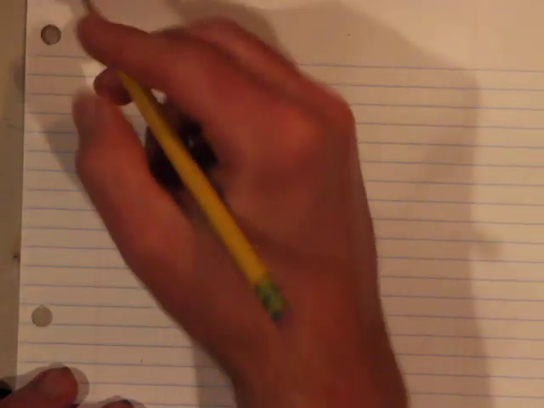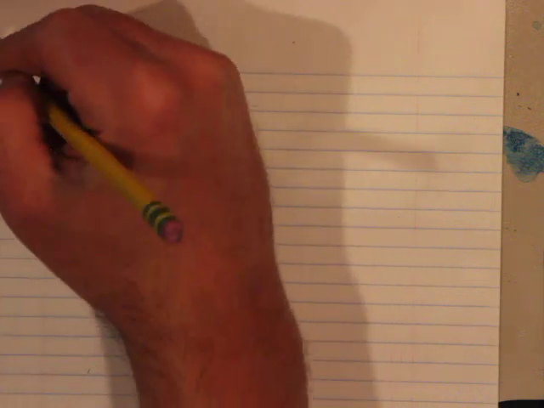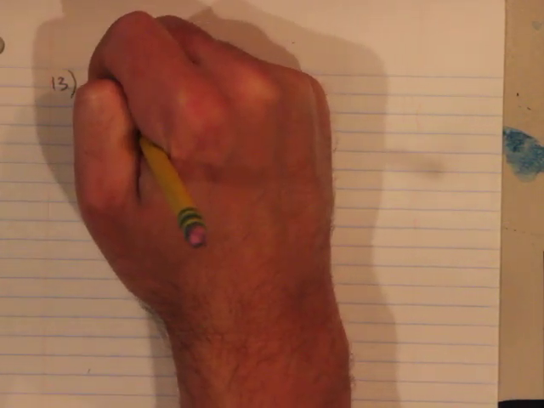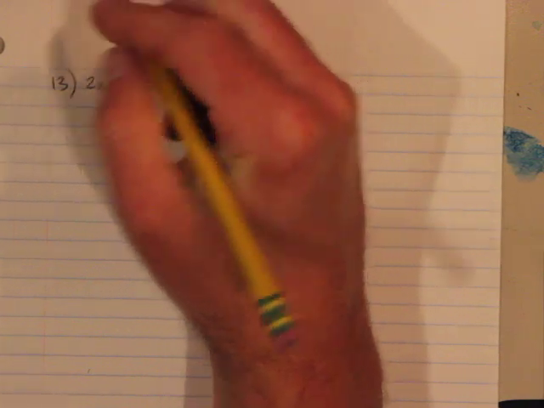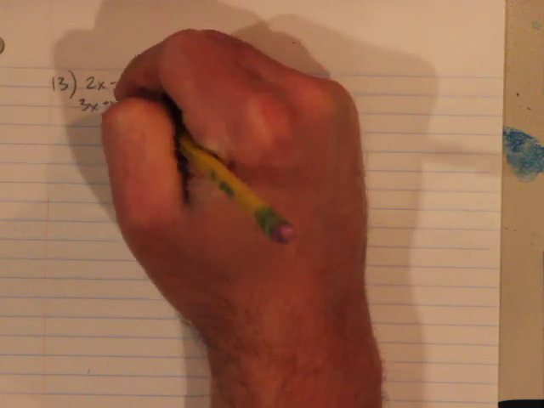All right, number 13. Number 13, that's the next one, right? Yep. Solve each system of linear equations by the method given. So this first one we're supposed to solve by graphing. I've got 2x minus y equals 3 and 3x plus y equals 2.